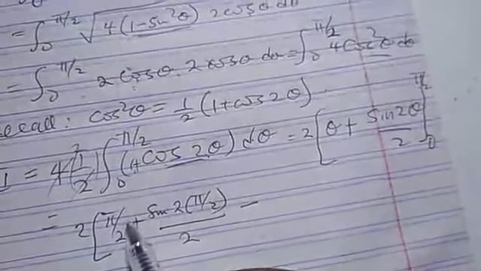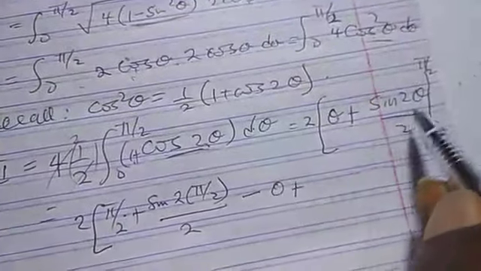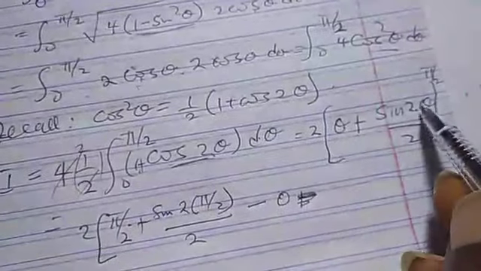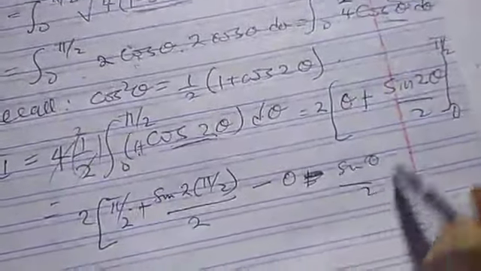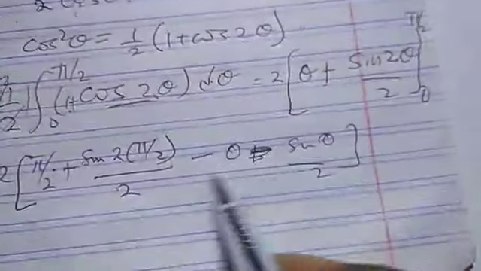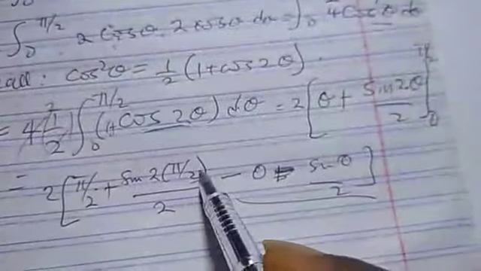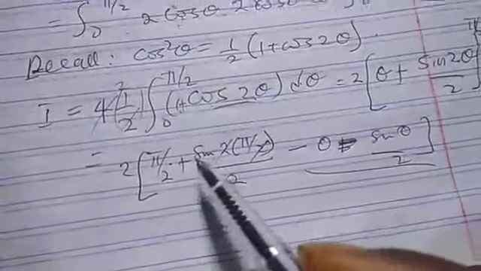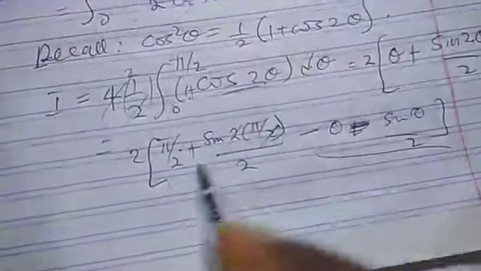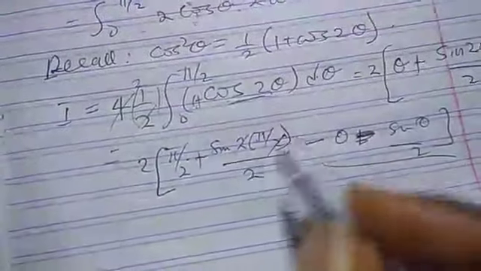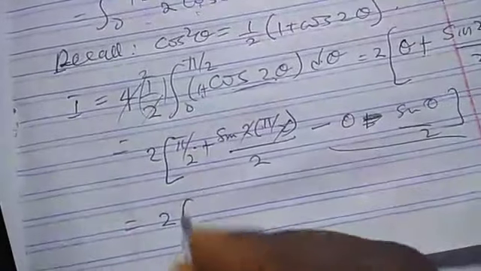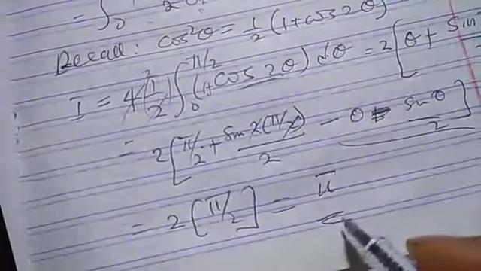Minus, I'll put theta to be 0. This is 0 plus, to become minus, sine 0 over 2. But without stressing yourself, all this is 0. 2 cancels 2 here. It will mean pi. And I said here that pi is 180, so using your calculator, you find out that sine 180 is 0. So what we are going to have left is 2 into pi over 2, and they will cancel each other. So our answer is pi.